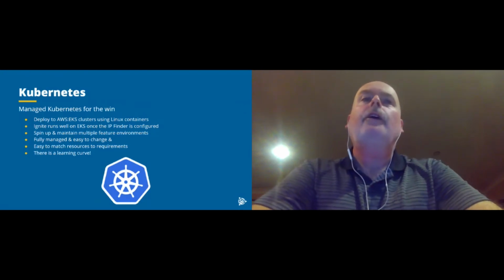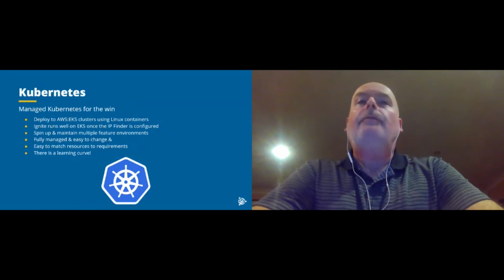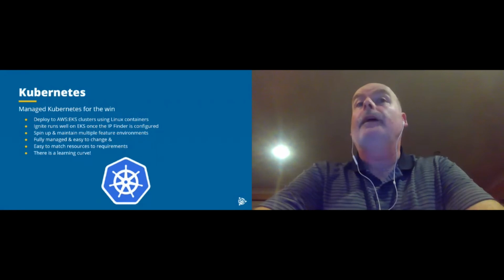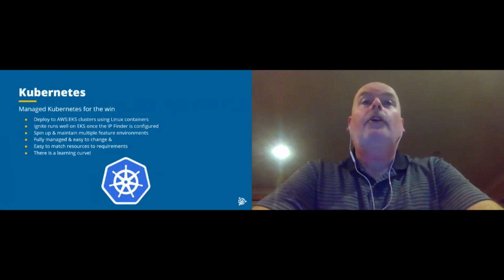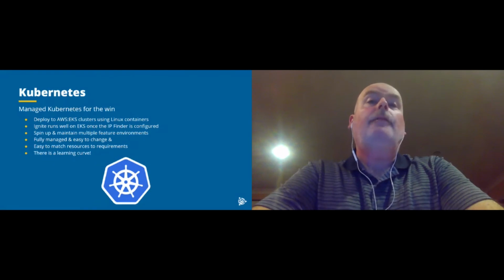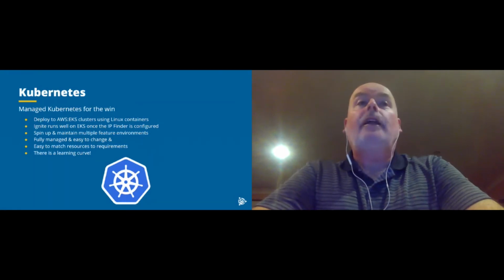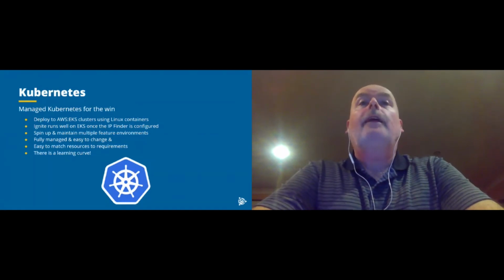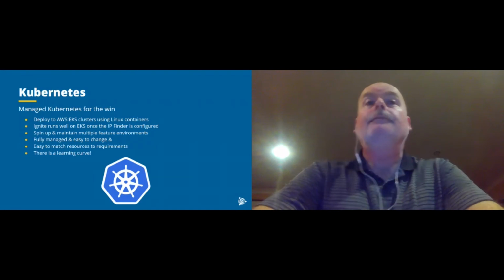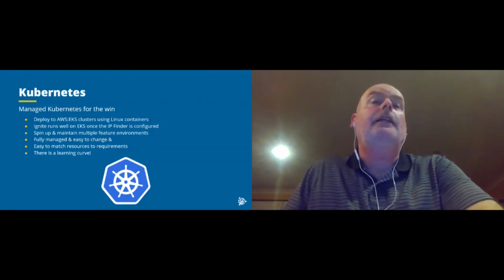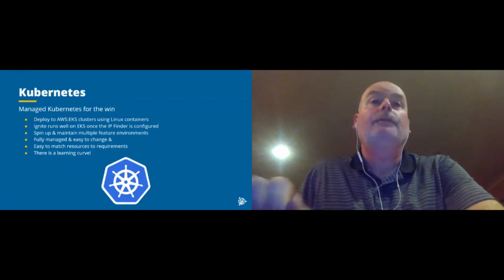We also use Kubernetes to spin up and maintain multiple feature environments. By a feature environment, essentially every pull request, every feature increment, every piece of work, every bug fix will automatically create a feature environment through our build chain. That feature environment is a set of pods running in Kubernetes, running a set of Ignite nodes. So our number of actually running Ignite nodes may grow and shrink radically just through the working day. We definitely don't have statically sized Ignite deployments.